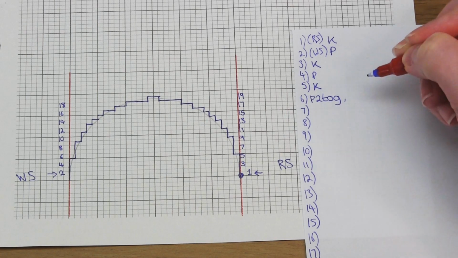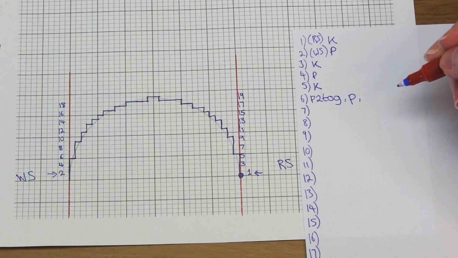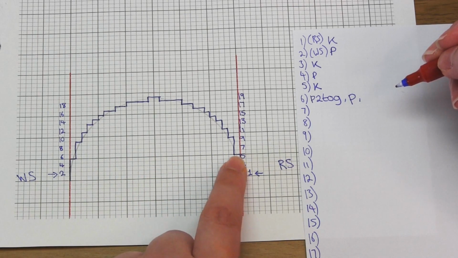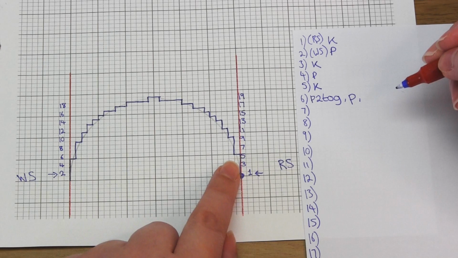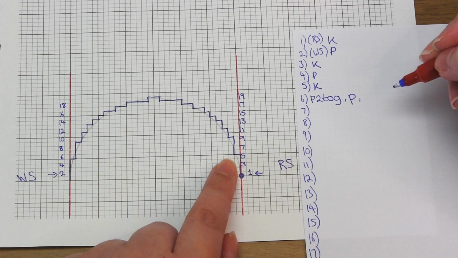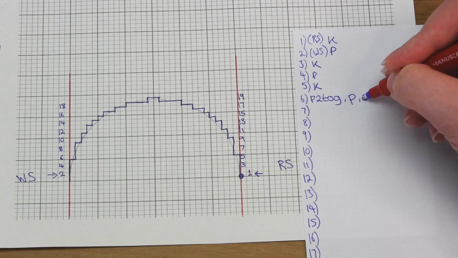We then need to just purl over to the right, and you'll see that there's another step in the line, and so we need to decrease at the end of this row as well. Because we want a left-leaning decrease this time, we'll be using an SSP, or slip-slip purl. Just like the P2 tog, this is worked over 2 stitches as well.